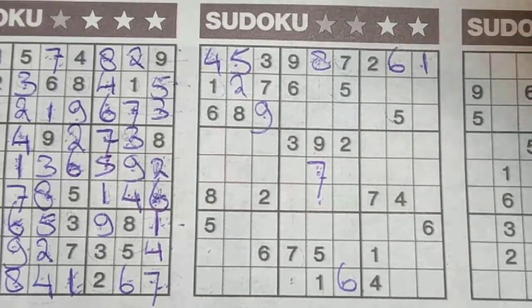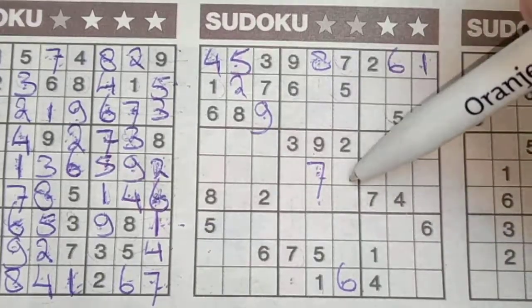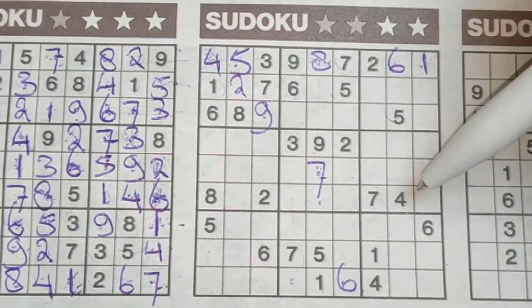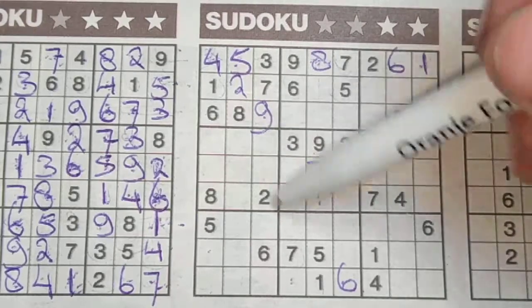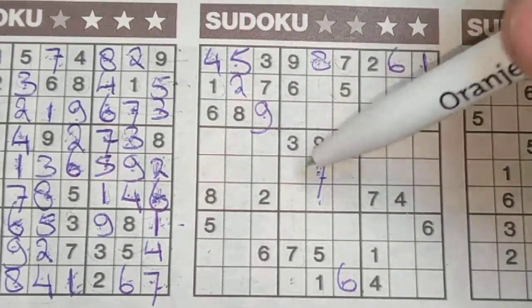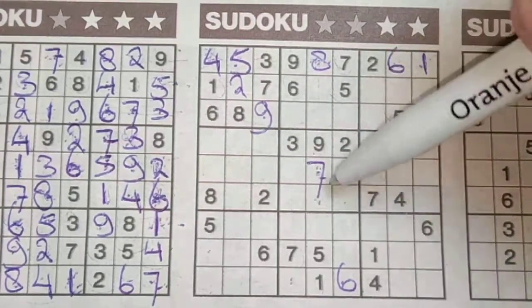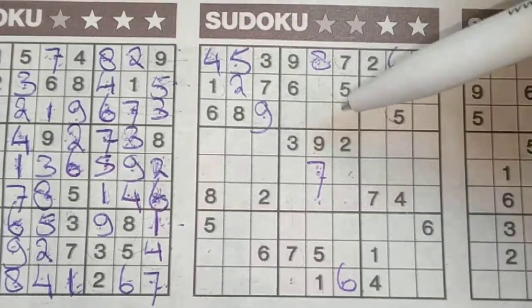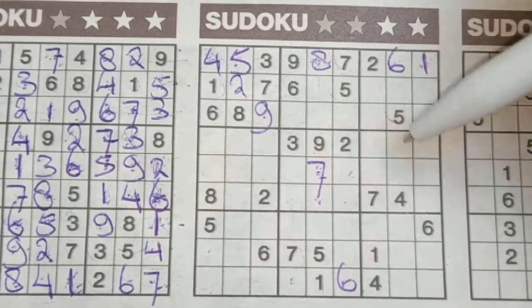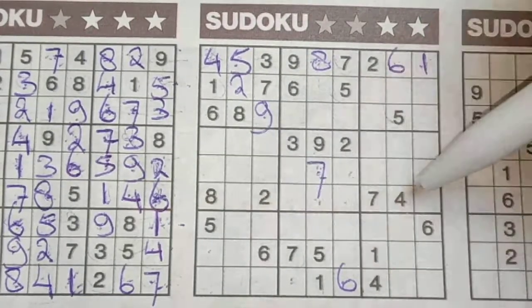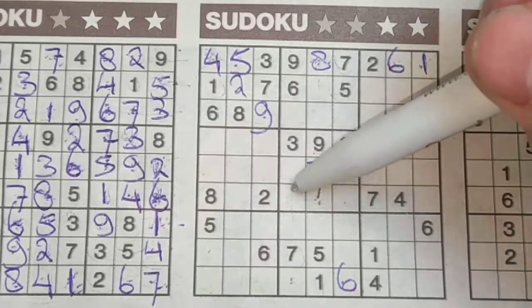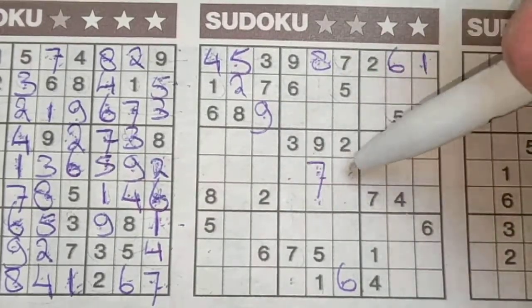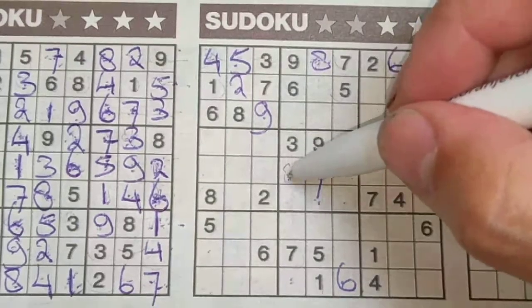And then 8, 8 and the 4, yes, in this big square. 5 missing numbers. 2 of those missing numbers are the 4 and the 8. We see here an 8 and a 4, so no 4 and 8 in these 3 boxes, so that 4 and 8 should be here and there. I marked them.